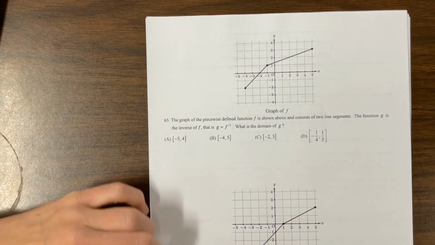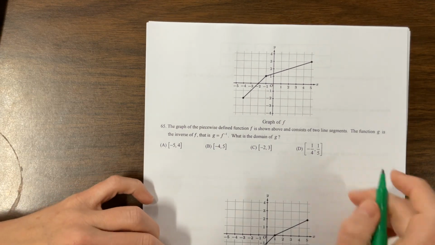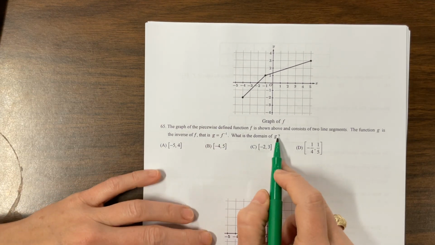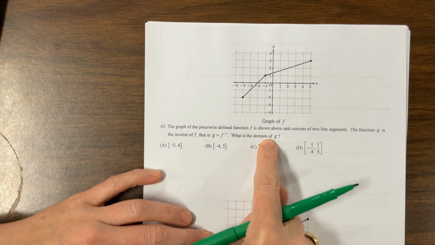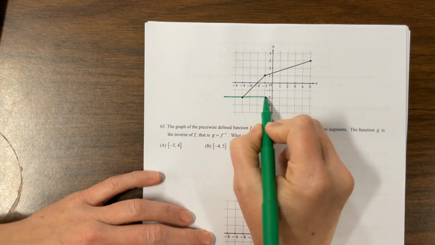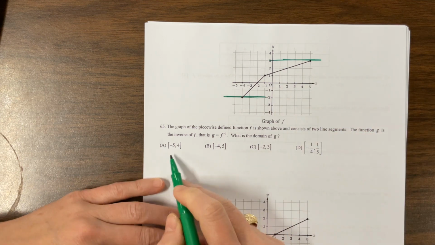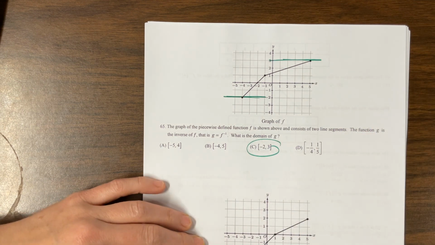Okay, so we have these two. The function g is the inverse. So what's the domain of g? Well, the domain of g is going to be the range of f. So what's the range of f? From negative 2 to positive 3. So negative 2 to positive 3.